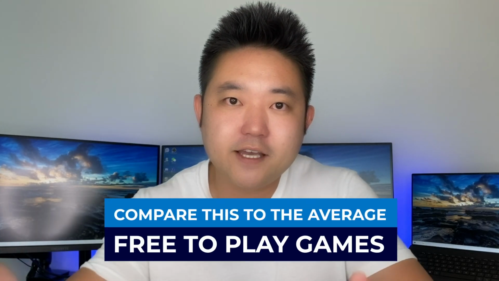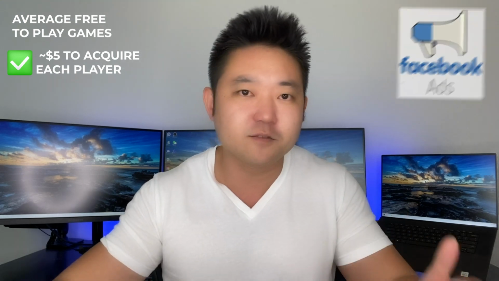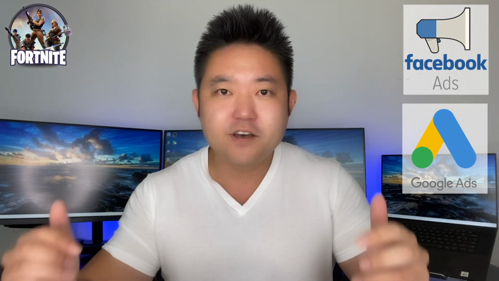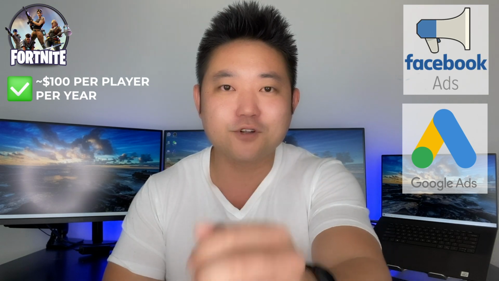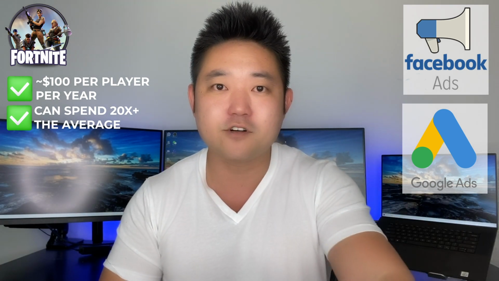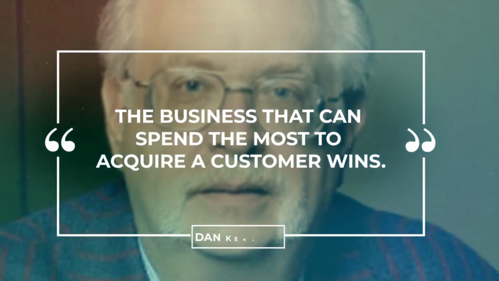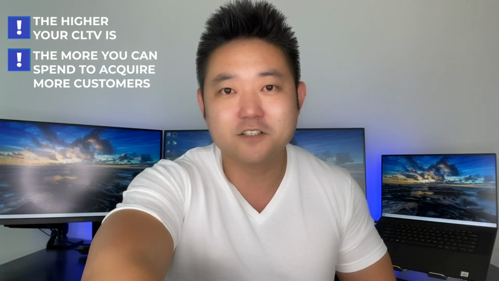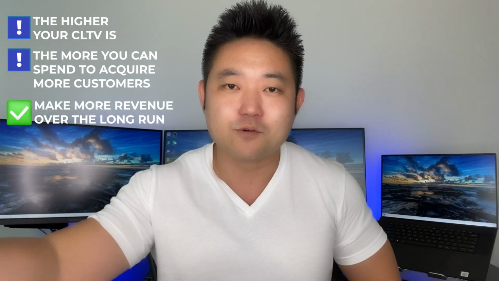Now let's compare this to the average free-to-play game. The average free-to-play game costs roughly $5 or so in marketing costs, Facebook ad costs, Google ad costs, to acquire each average player. $5. Whereas Fortnite, with its $100 average per player per year, can literally spend 20 times what other companies spend on average and still break even after 1 year. And that's crazy, right? Now, this quote is really important here. A quote from Dan Kennedy, who said, "The business that can spend the most to acquire a customer wins." It's really a virtuous cycle. The higher your customer LTV is, the more that you can spend to acquire more customers, which means that you can make a lot more revenue over the long run.